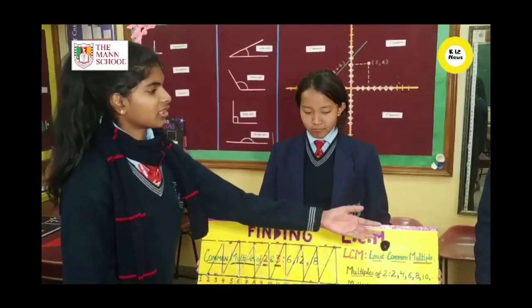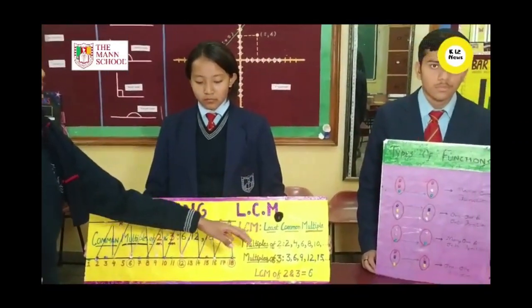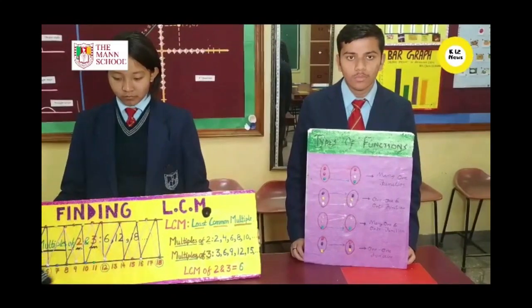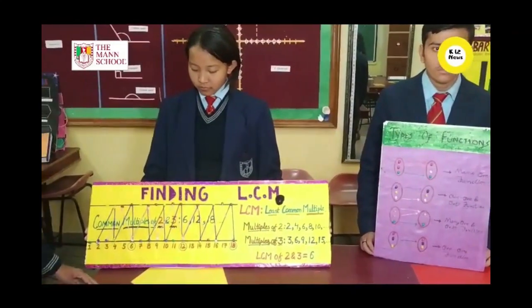This is the next model, which is on types of functions, and we will learn about it in 11th and 12th classes. And this is the last model for today.